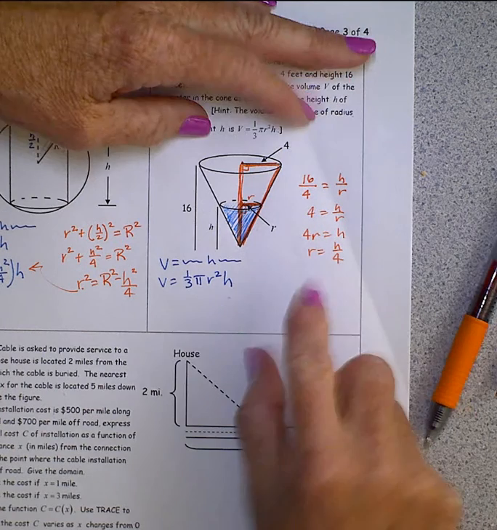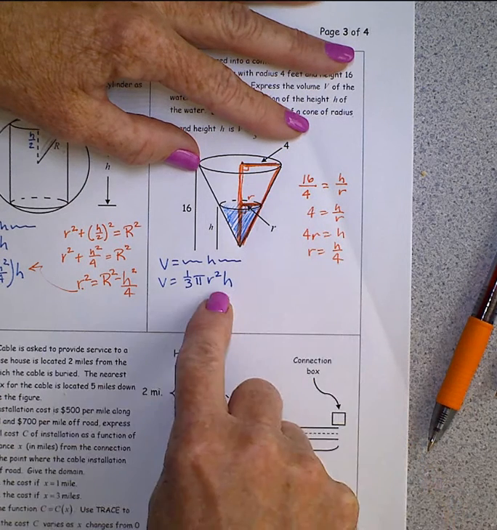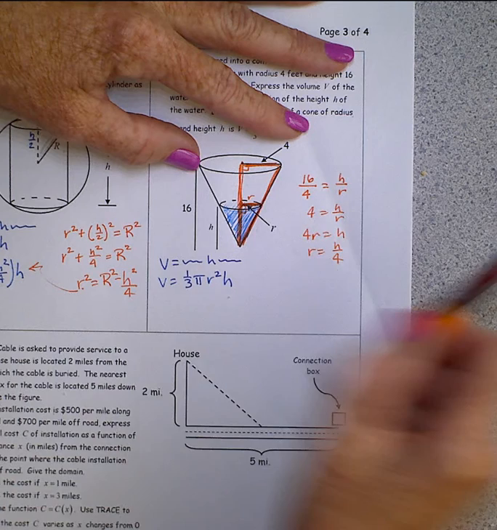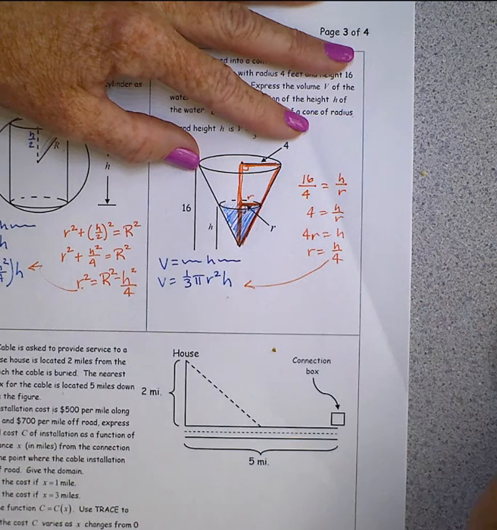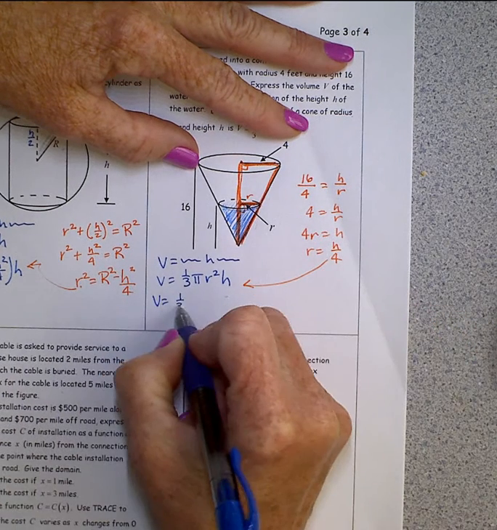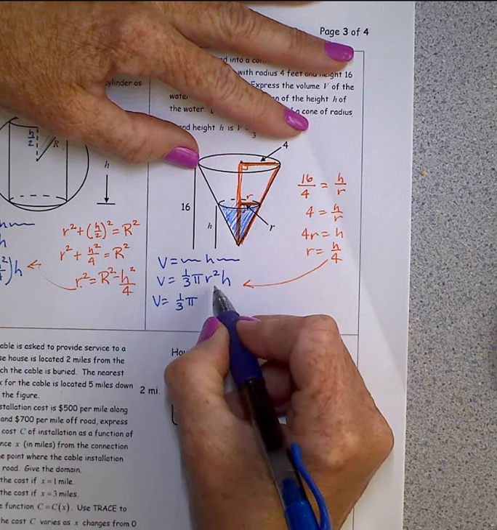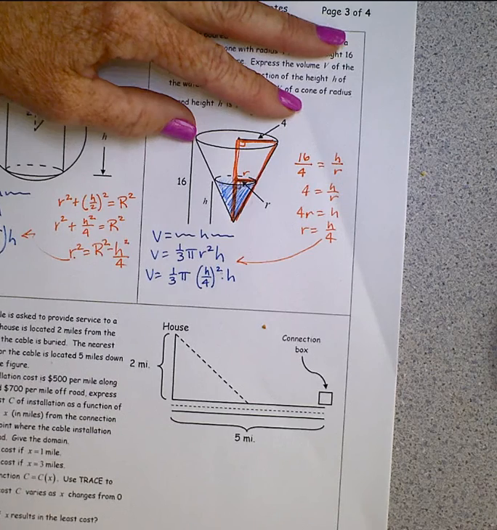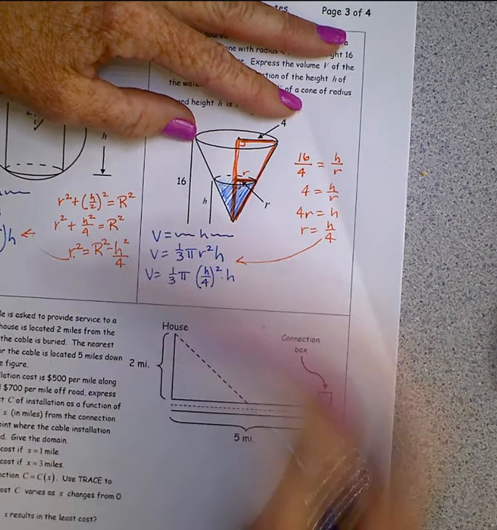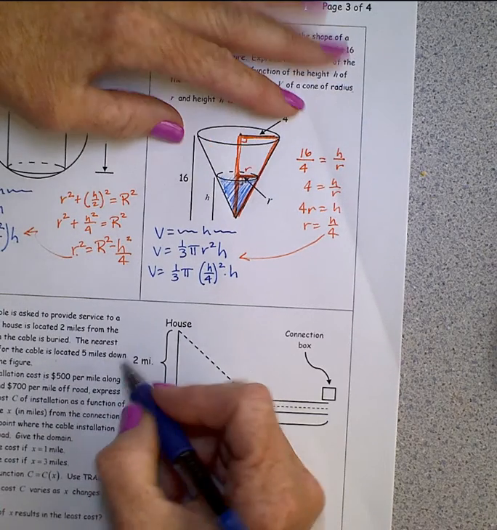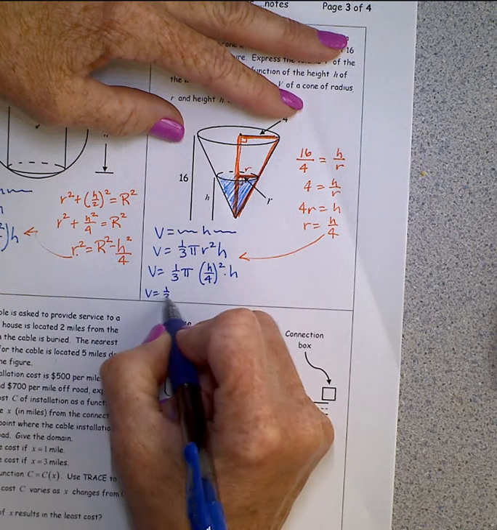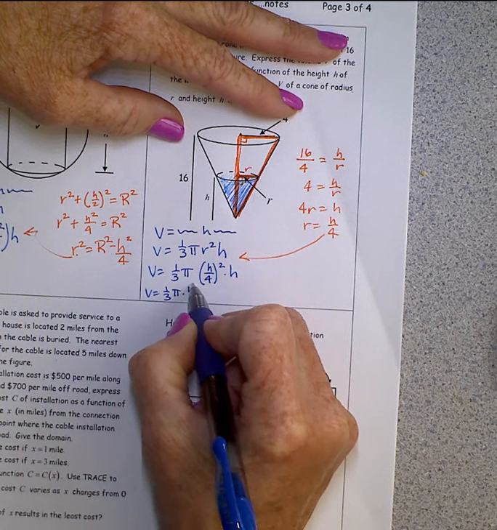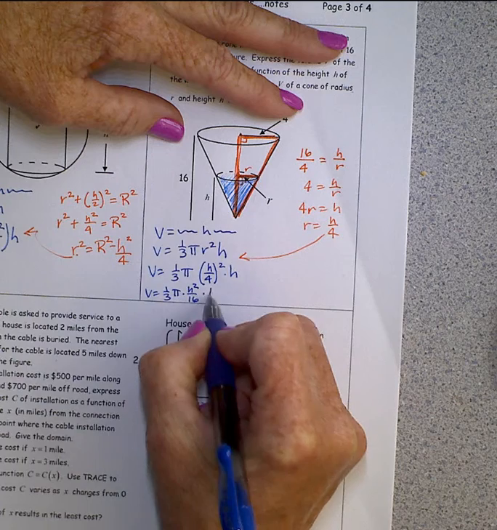Now take that h over 4 and come back over here. And we're going to have volume as 1/3 pi times r squared. So h over 4 squared times an h. Let's simplify this one a bit. 1/3 pi times, this would be h squared over 16 times an h.